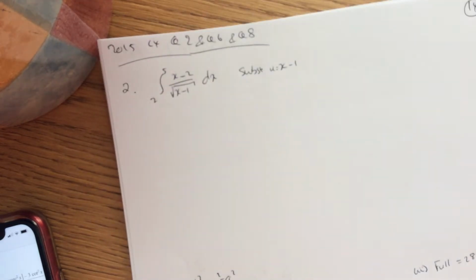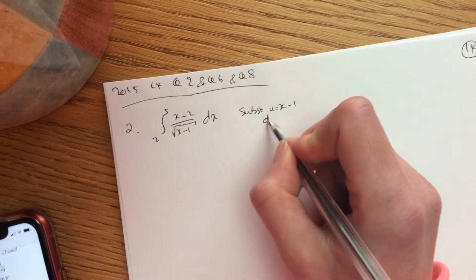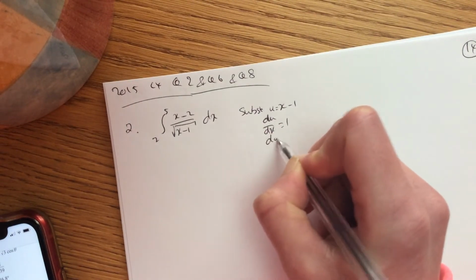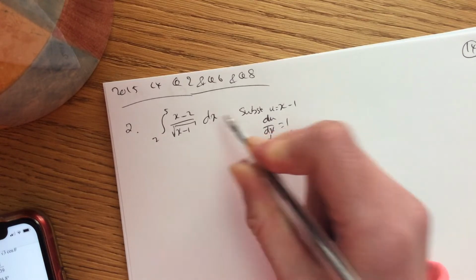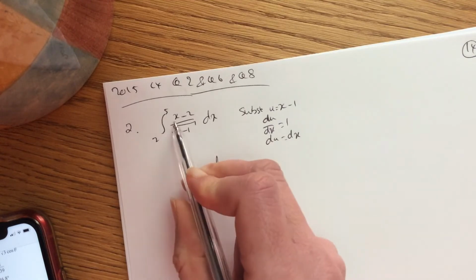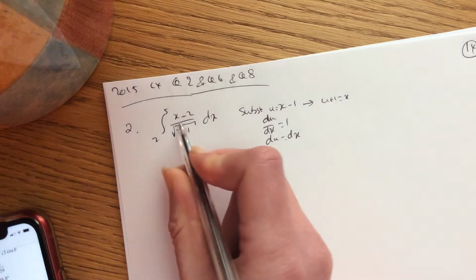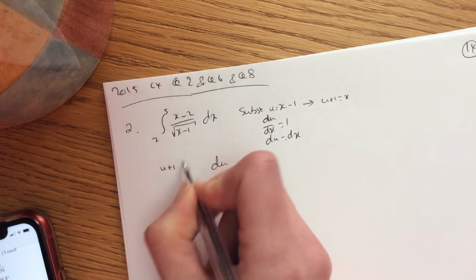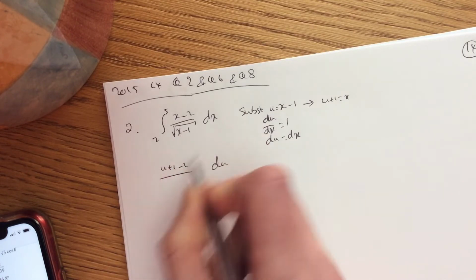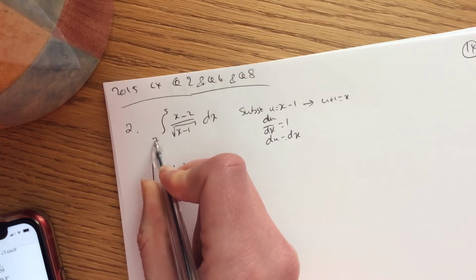Okay, next one we're going to look at from the same year, but it's a C4 paper, so we'll just get that up. And we're going to start off with question 2, and it's a substitution. So, do your du by dx, rearrange it so dx is du. So whenever I'm putting my du in, it's just going to be a straight swap there. x is u add 1. So x is u add 1, then your minus 2, over. This bit here is your u. I may as well just change my limits here at the same time.